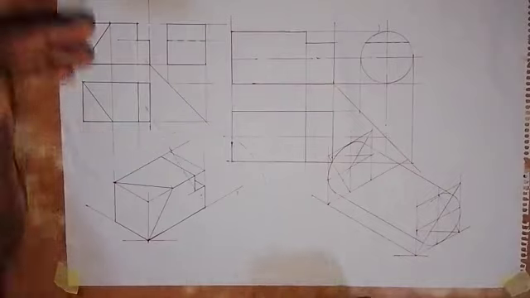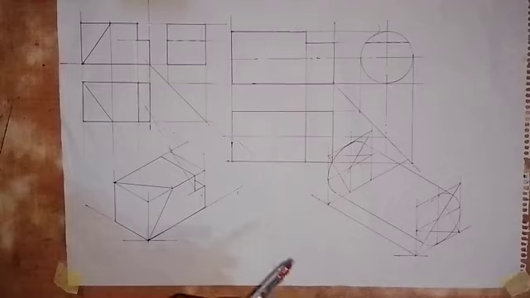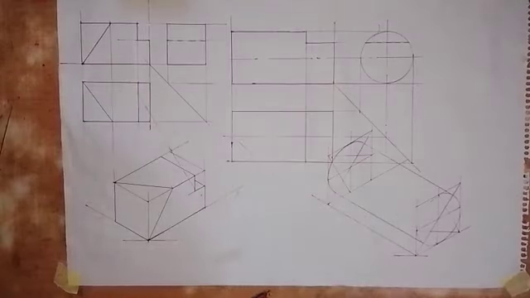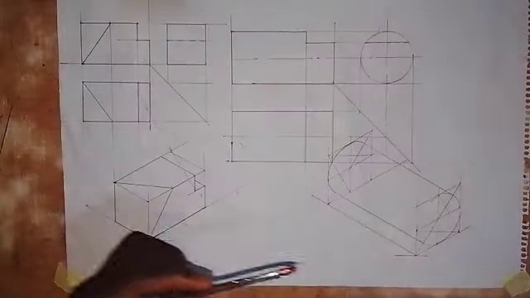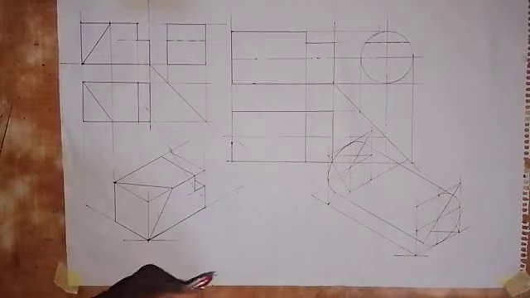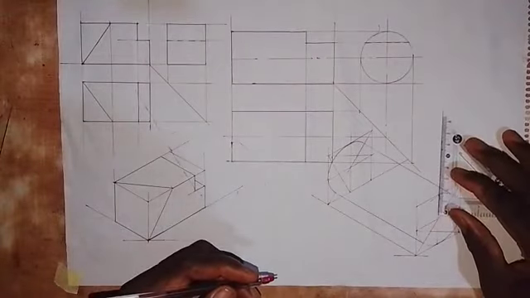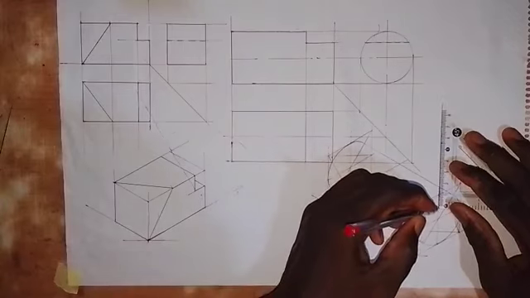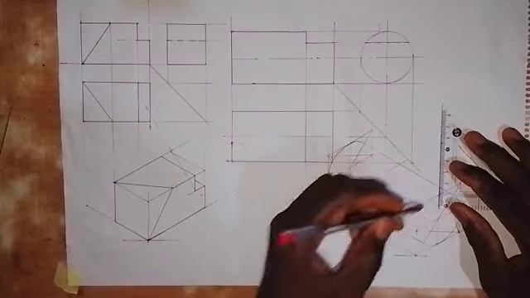So what I'm going to do now, a part of it is cut off, so we need to take a measurement of 10 millimeters as we have here. So 10 millimeters down this line, so you take 10. So this is 10 millimeters.